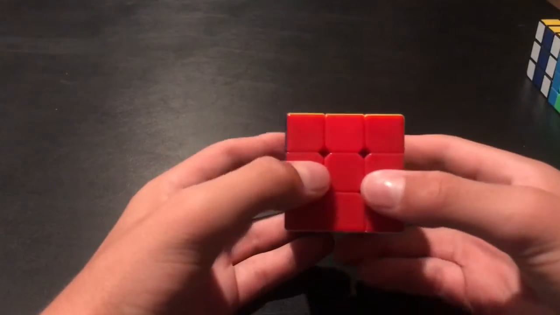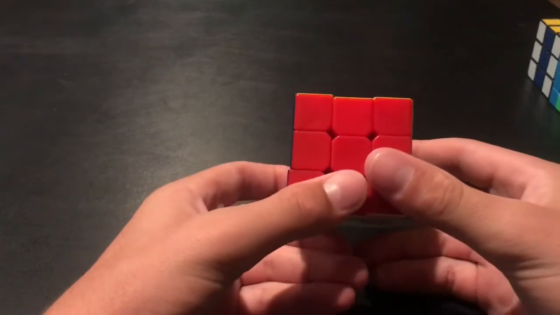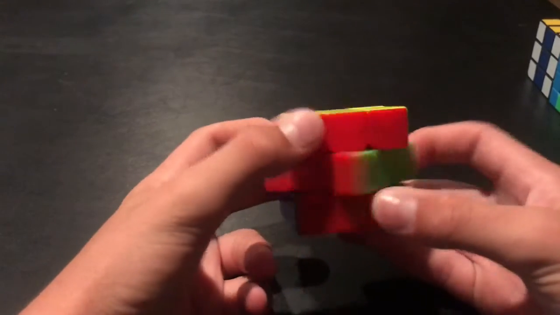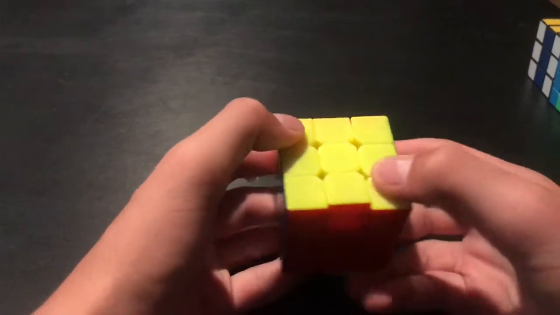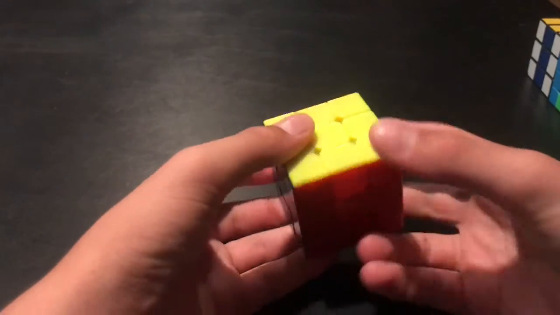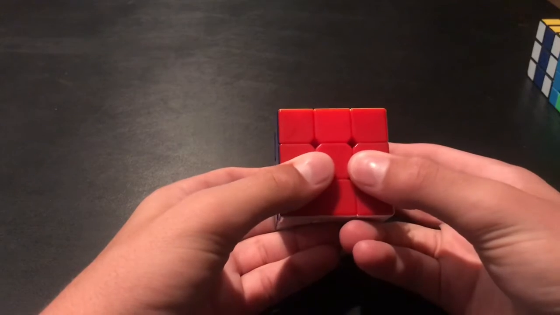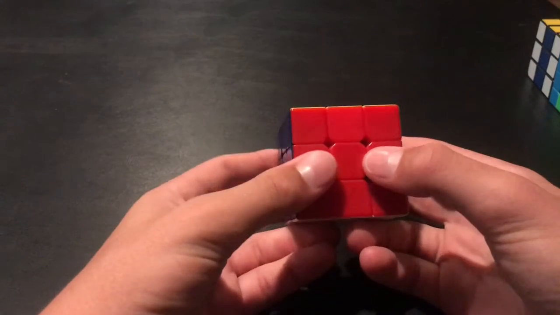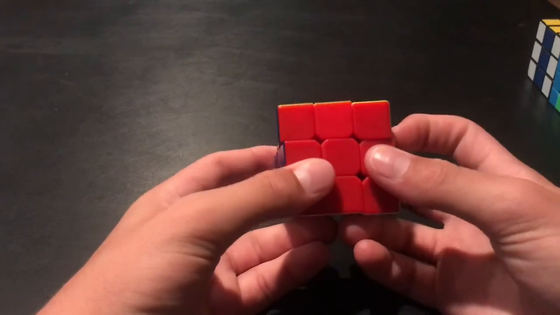I also wanted to mention we have M and M prime. We have E and E prime, along with S and S prime. Also, if it has a 2 after it, say we have U2, that just means you move the top face twice.